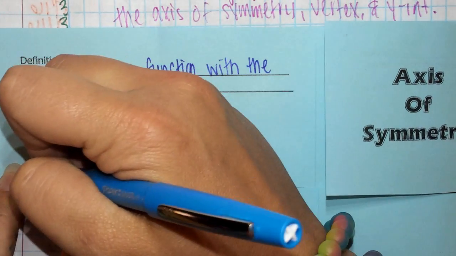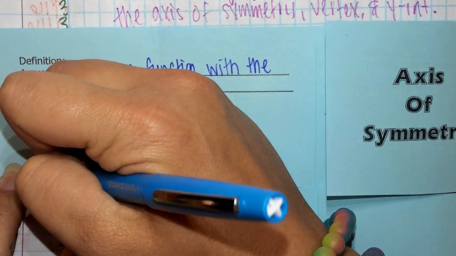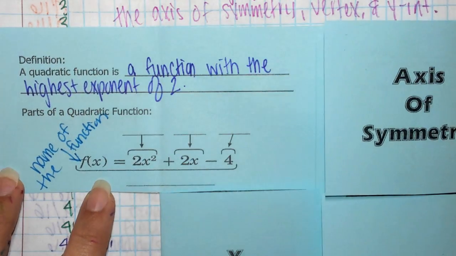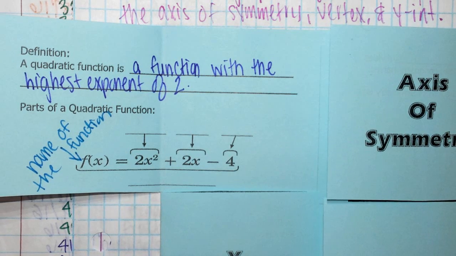So f at x is the name of the function. If it's f at x, the name of the function is f. If it's g at x, the name of the function is g. If it's Oreo at x, the name of the function is Oreo.